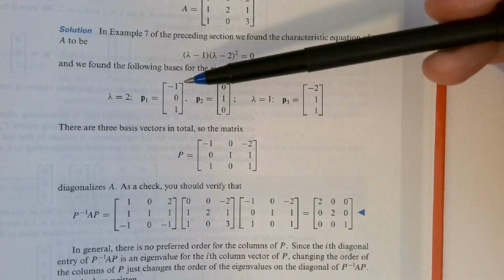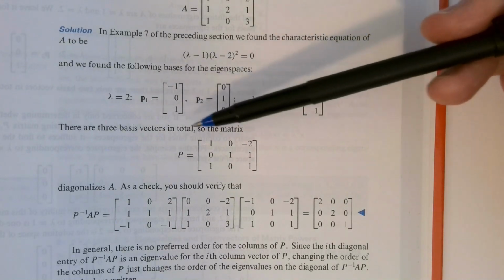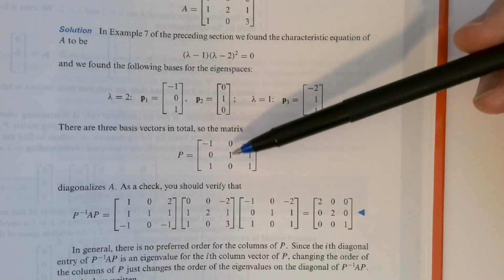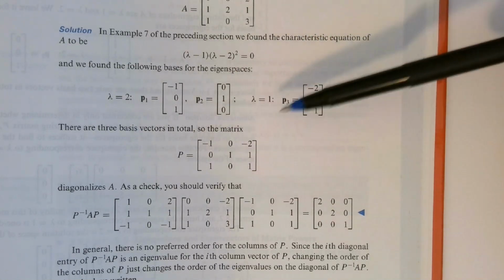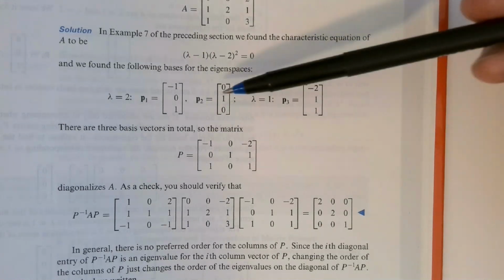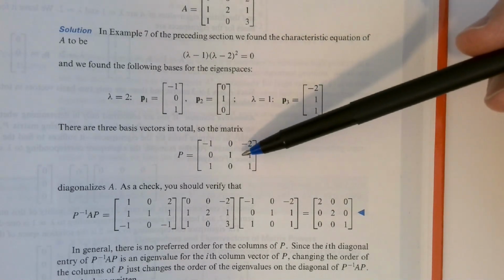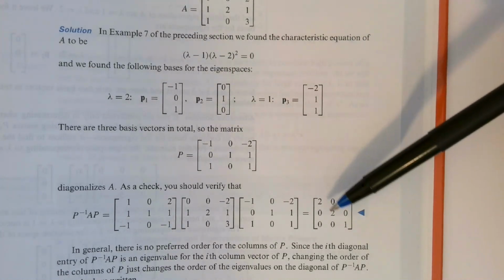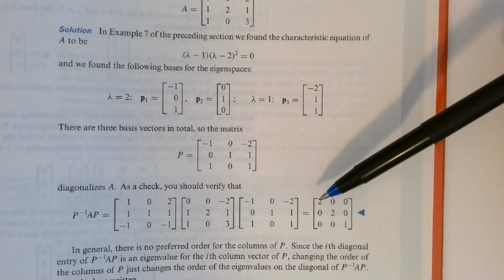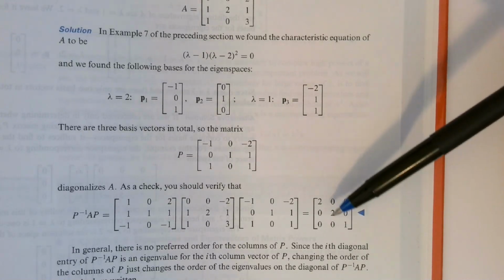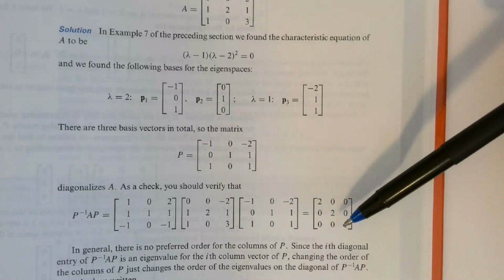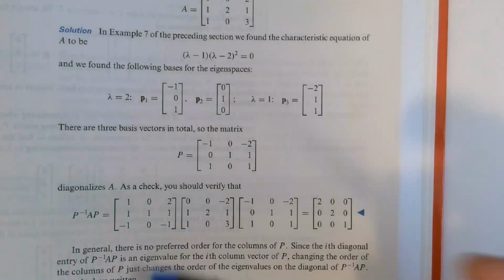Now, do we have to slide these eigenvectors, these basis vectors for our eigenspace, in this order? No. I can change the order that I put them in. If you change the order, all that does is change the order that these eigenvalues appear along the main diagonal. It'll either be 2, 2, 1, or 1, 2, 2, or 2, 1, 2, and so on. So that's the only effect. There's no preferred order for that at all.